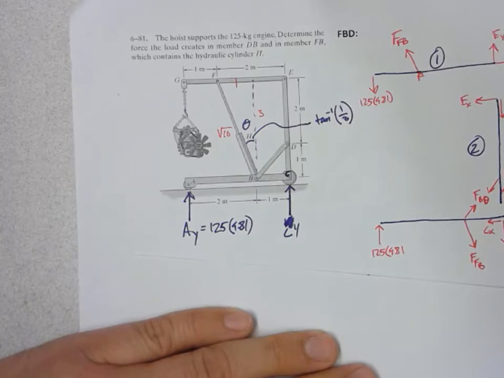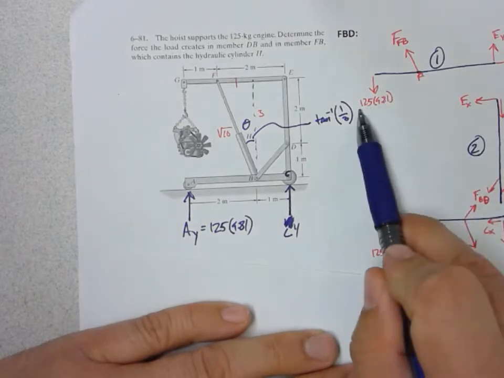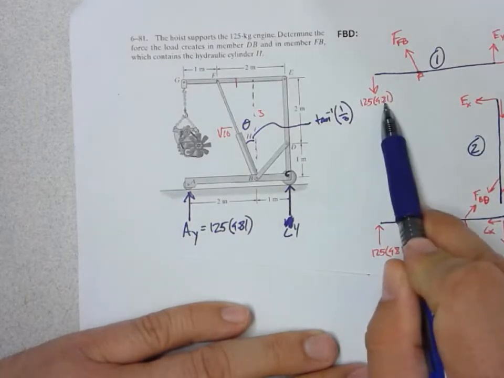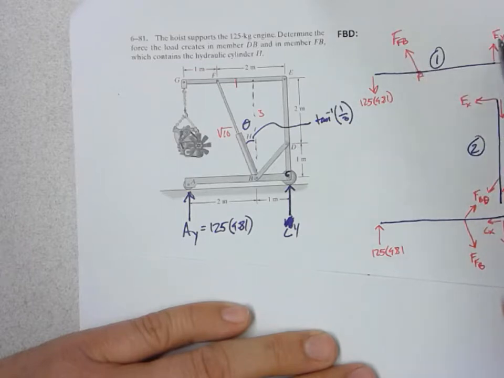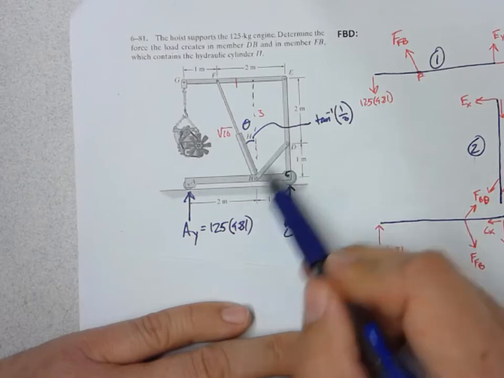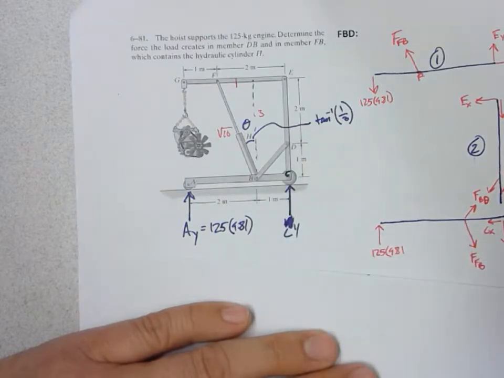All right, so this is how my free body diagrams ended up looking. I have the weight of the engine, 125 times 9.81. I have the force from member B, FB, that hydraulic cylinder, acting up at F. And then I have a pin at E, so EX and EY. That's going to be my rigid body 1. For rigid body 2 at E, I'm going to have equal and opposite forces, so I make sure that EX and EY are going opposite to the connection with member 1. I'll have FBD going in the direction of member DB, because we decided it's a 2 force member. And then I'll have CY and CX.